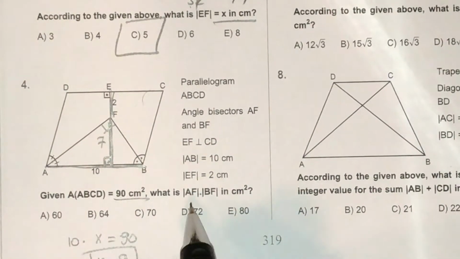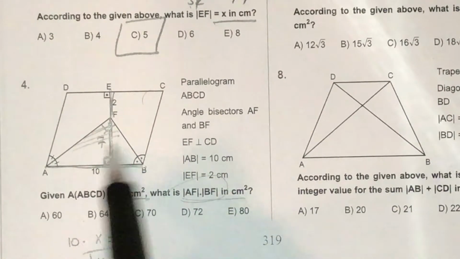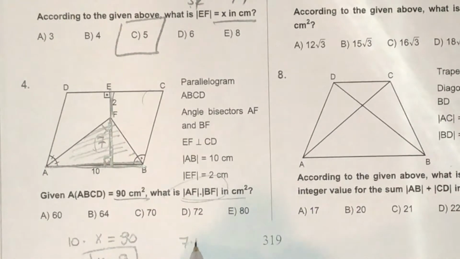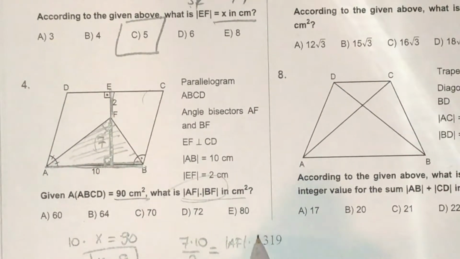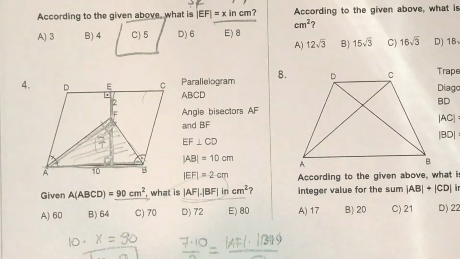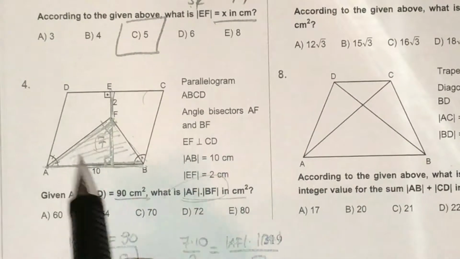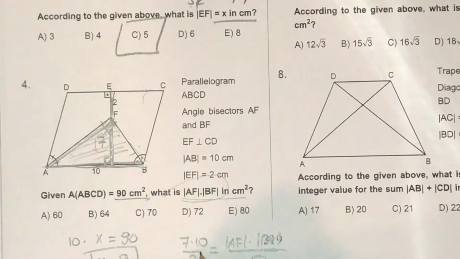And then it says, what is AF times FB? Okay, from now on, remember, this is a triangle, and I know the height and I know the base. So 7 times 10 over 2 is equal to AF times BF over 2 again, right? Because this angle here is 90 degrees and these are the legs of the triangle, so I multiplied them and divided by 2, so these are gone, and as you see the answer is 70.